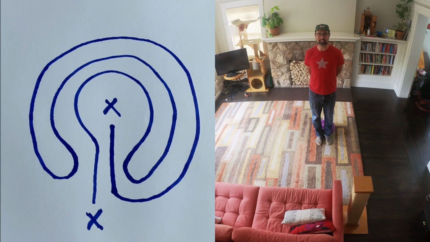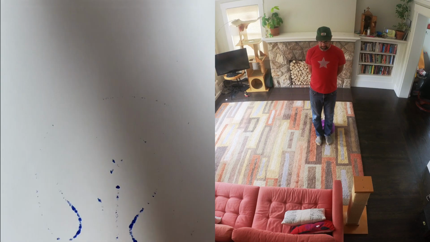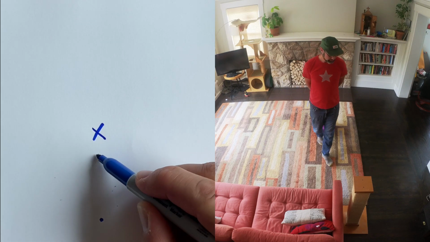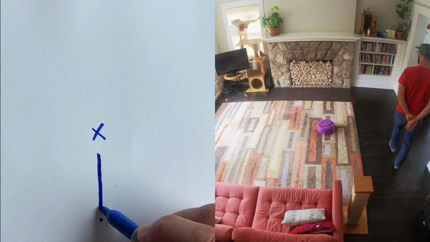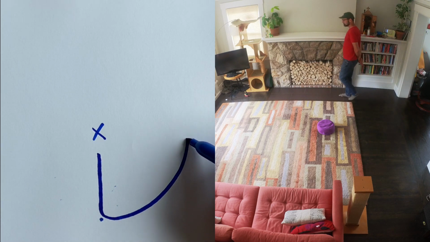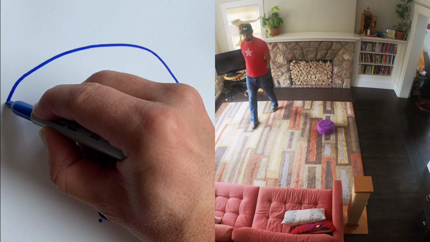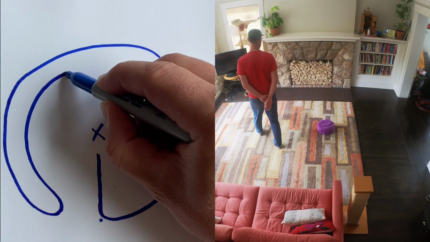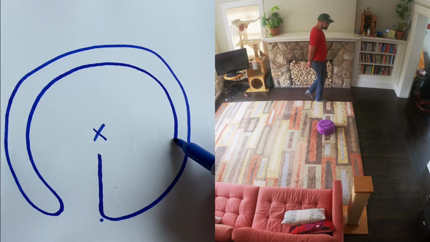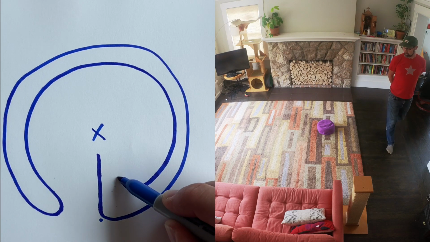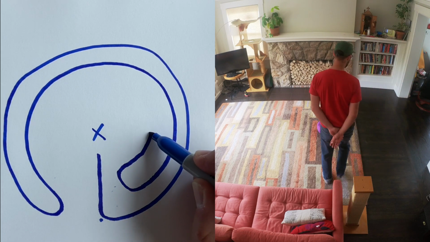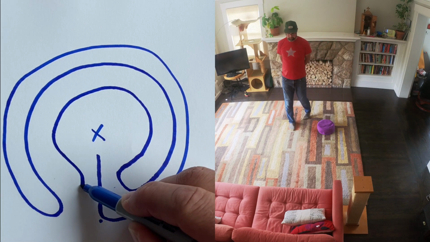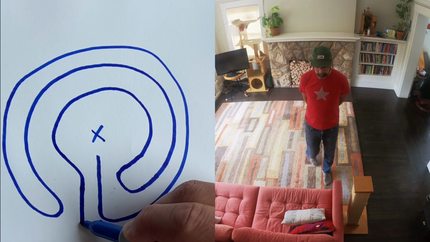Now I can pause here as long as I like. And then I'm going to do the same thing, but I'm going to do it backwards. I'm going to walk out all the way around. Then I'm going to turn in towards my center, walk the middle pathway, turn in to my center, and come out the entrance.